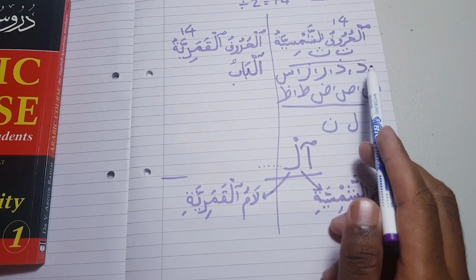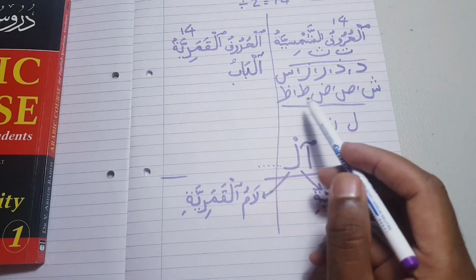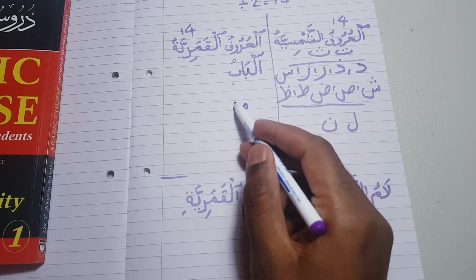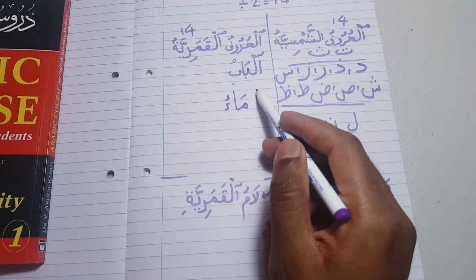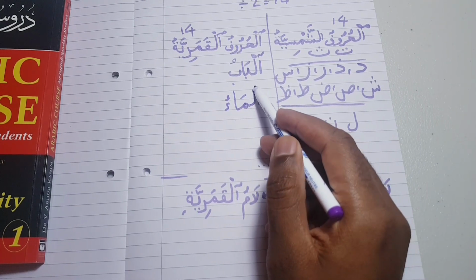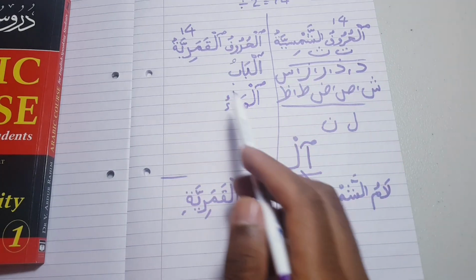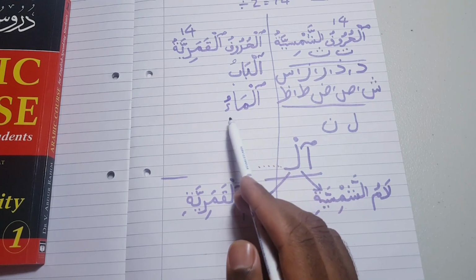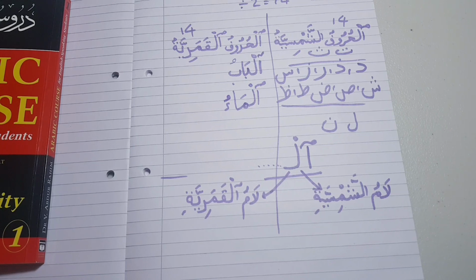Another example that we have taken is mim. Mim is not from the letters that are huruf al-shamsiyah, so it's on this side. The word ma'un. If we bring alif lam before it, we're going to pronounce the lam clearly. Why? Because mim is from the huruf al-qamariyah. So we say al-ma'u. So this is something that we've taken even though it has not been explained. We took it in part 1 of lesson 3.